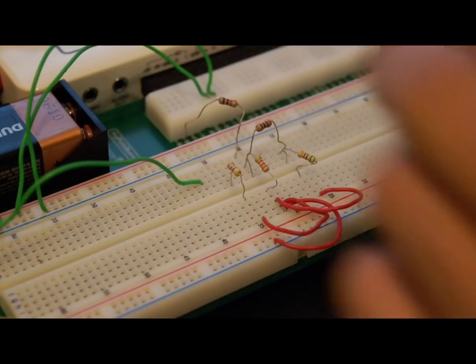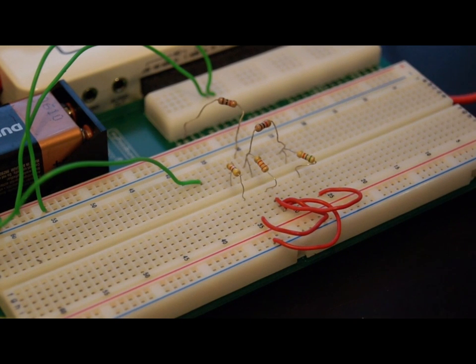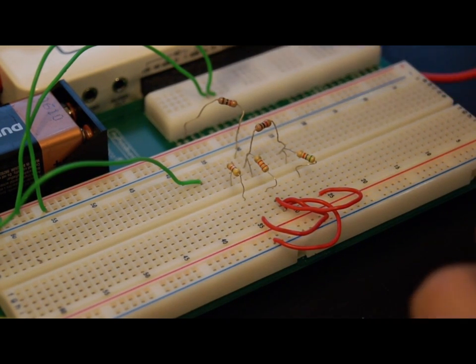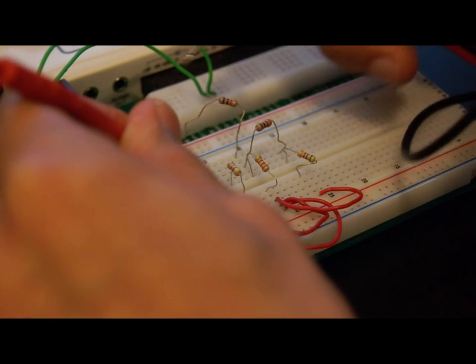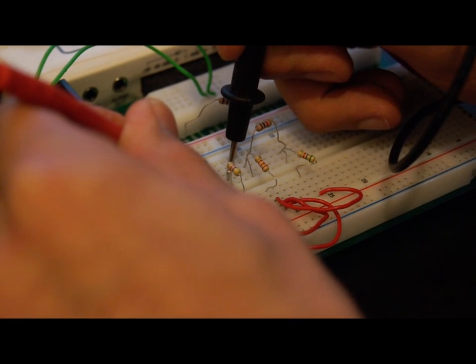So what I'm doing is I am deactivating the 1 kilo ohm resistor, resistor 2, and now I am placing my multimeter probes across the voltage source and resistor 1.